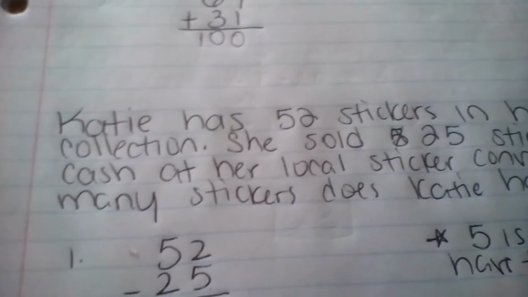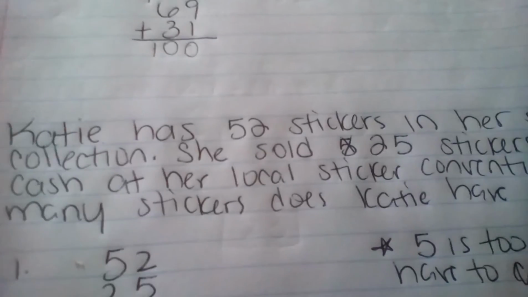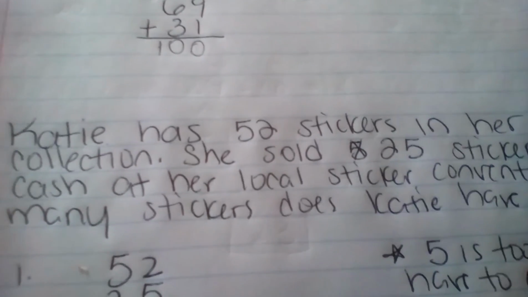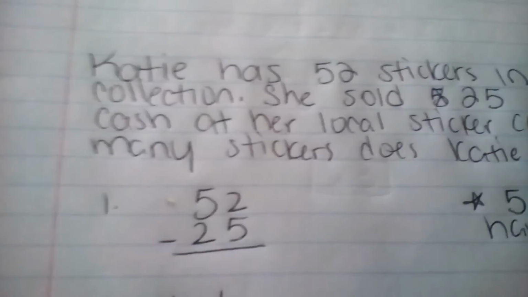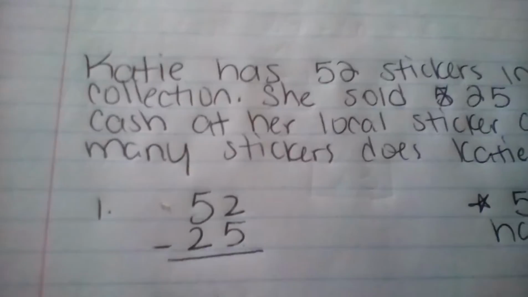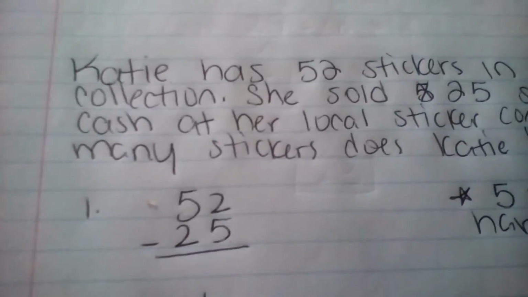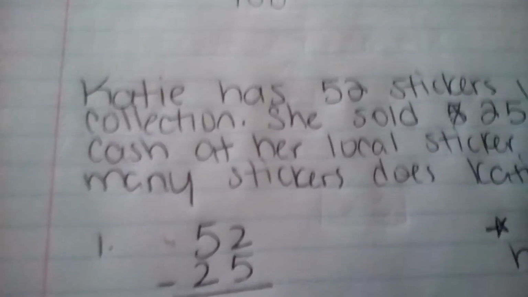Alright, let's try another one. Kitty has 52 stickers in her sticker collection. She sold 25 stickers to get cash at her local sticker convention. How many stickers does Katie have now? Alright, so like we did before, we're going to place the numbers on top of each other, but this time it's subtraction.